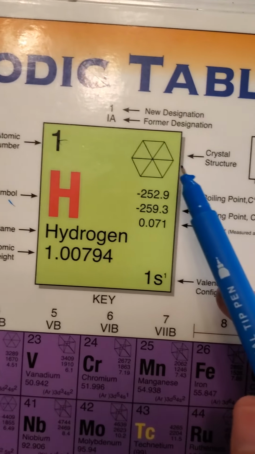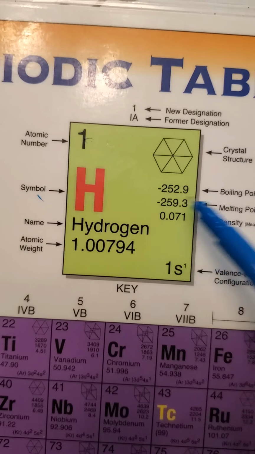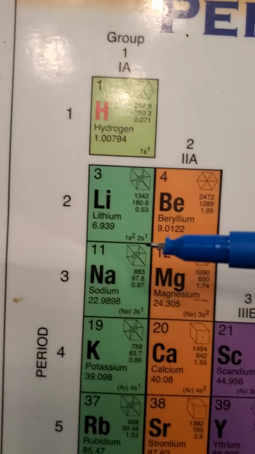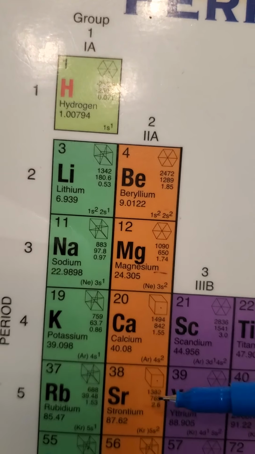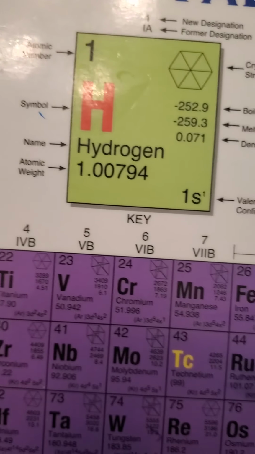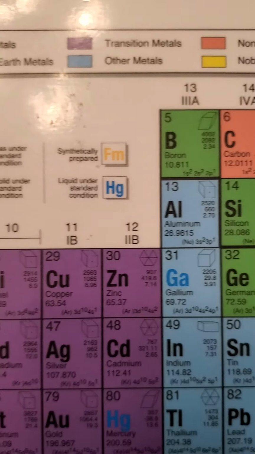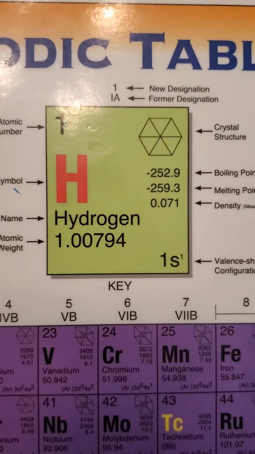This usually stands for its crystal structure. So what does it look like? And as you can see, different elements on our periodic table have different crystal structures. So they look a little bit different than hydrogen, and that's okay. Okay, let's go back to hydrogen.